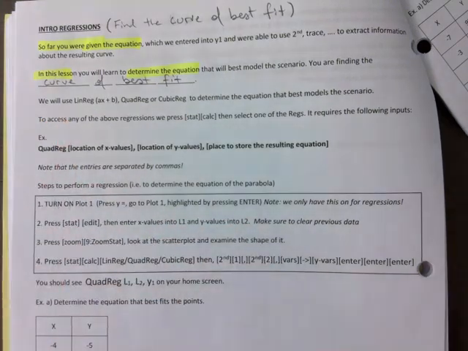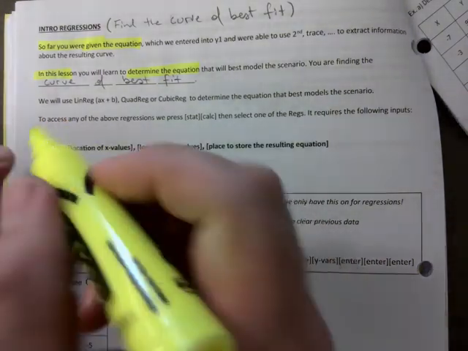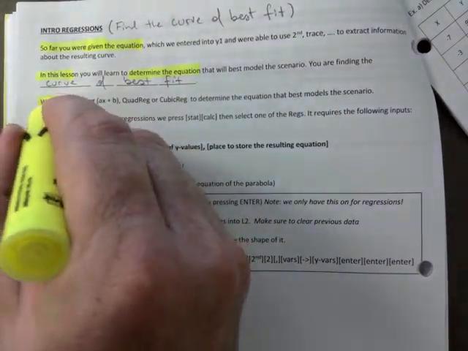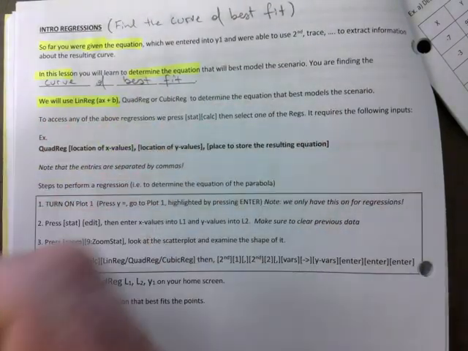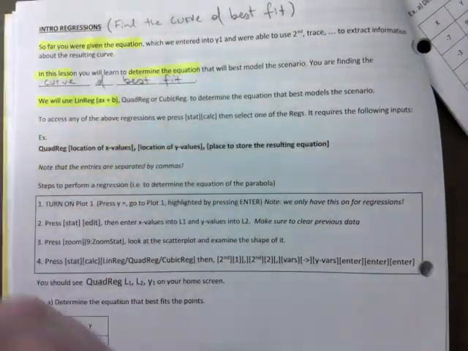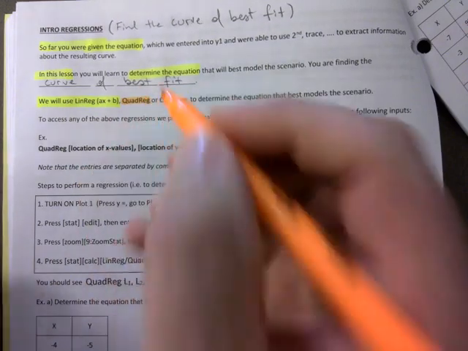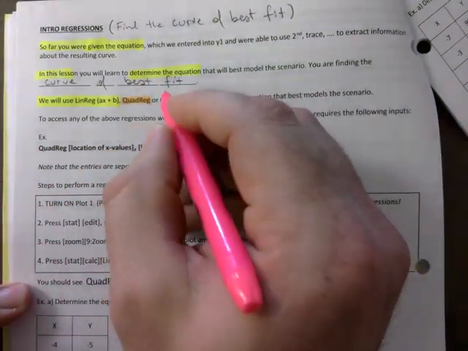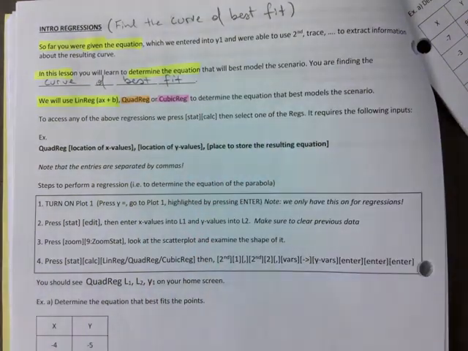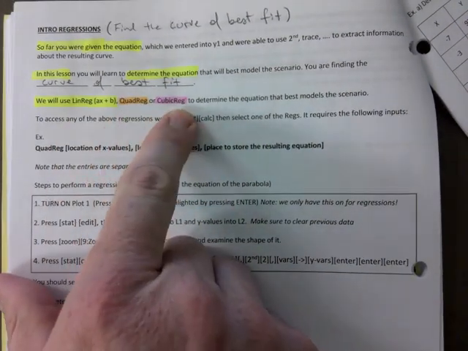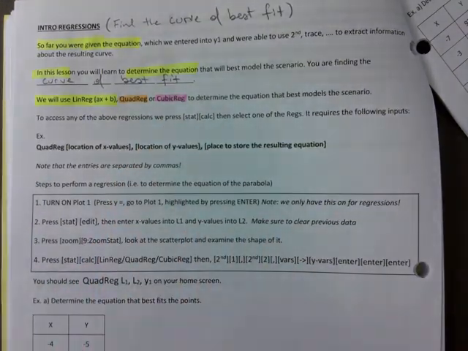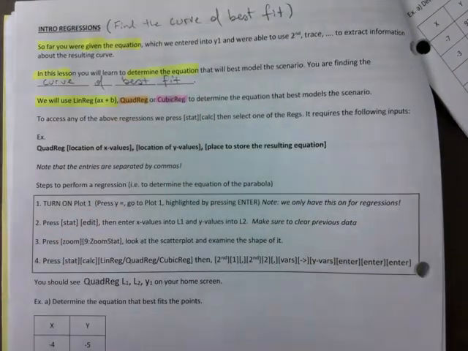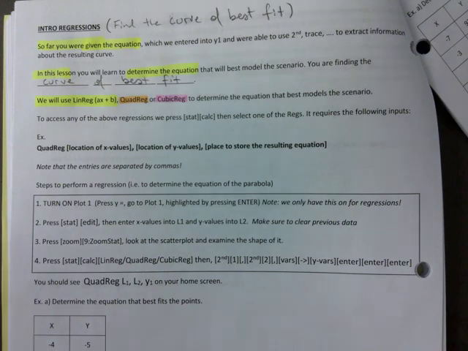We will use, here's where it changes from last year, linear regression, quadratic regression, and cubic regression, to determine the equation of best model. So we will have to resort to one of these three. Last year in grade 11, all we did is quadratic. Now we just mix it all up. It's all of them. Okay.